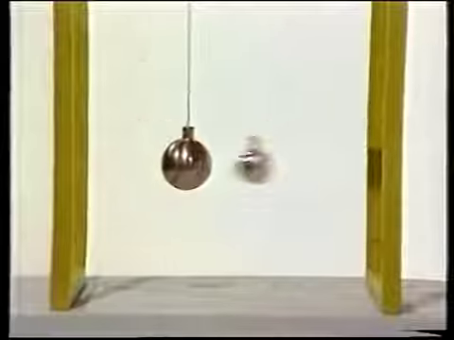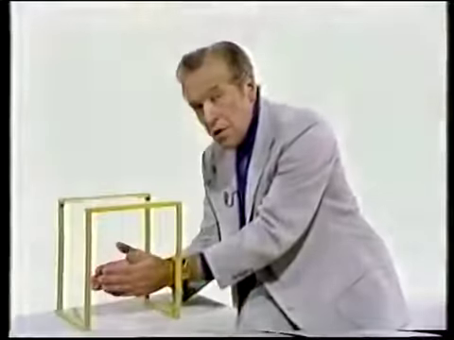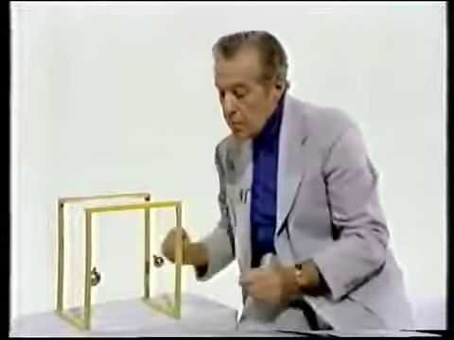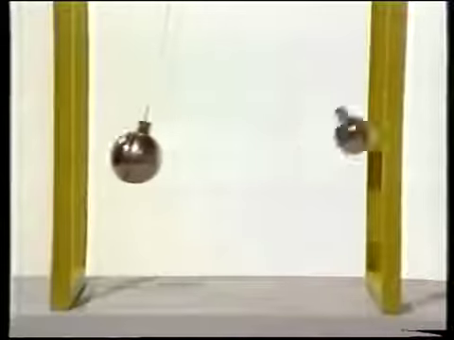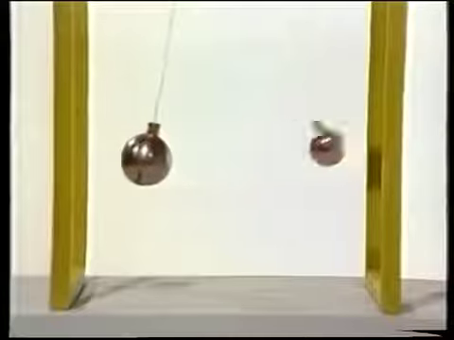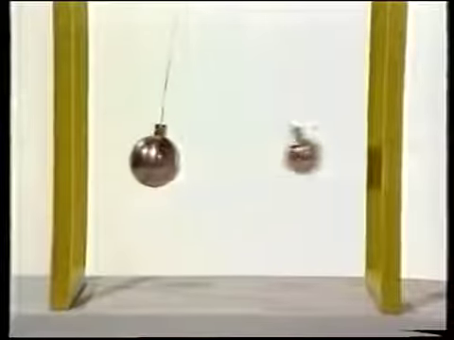We can see that the heavier mass acquires a smaller speed. This becomes more interesting if we set both balls in motion. The momenta of both balls are being reversed on collision, and the heavier ball is clearly moving more slowly, just as demanded by the conservation of momentum.